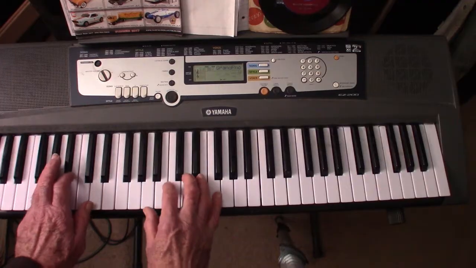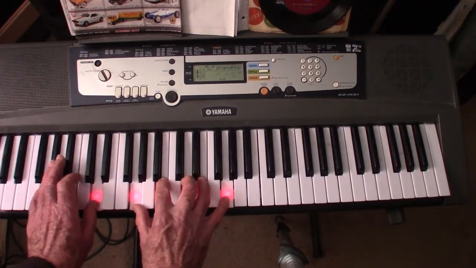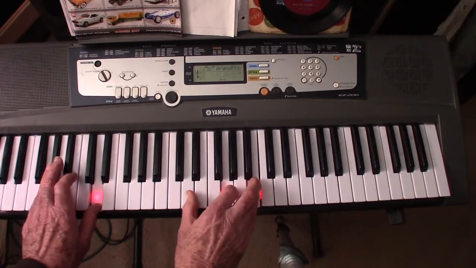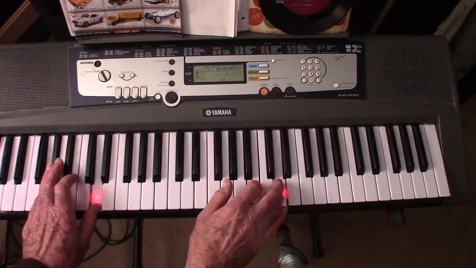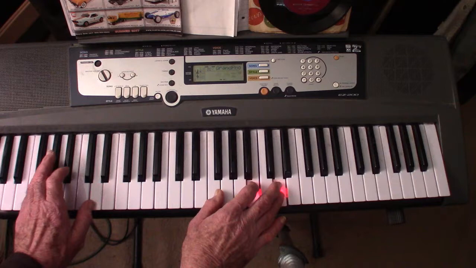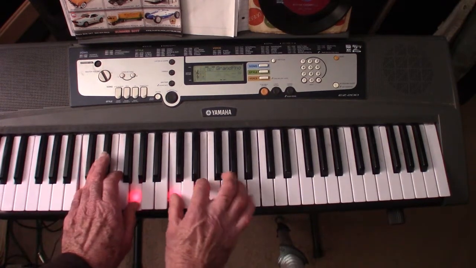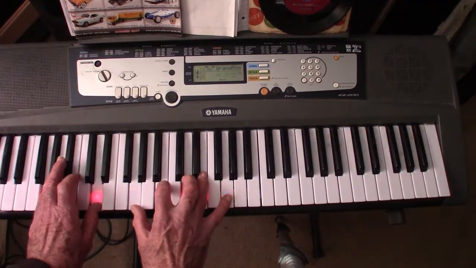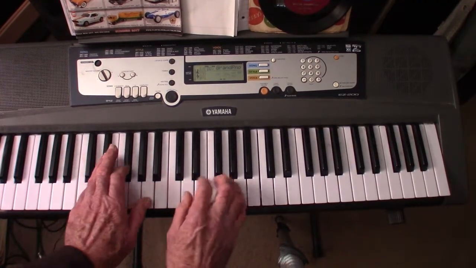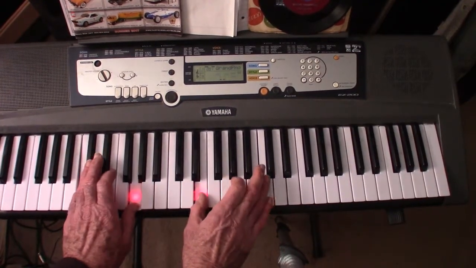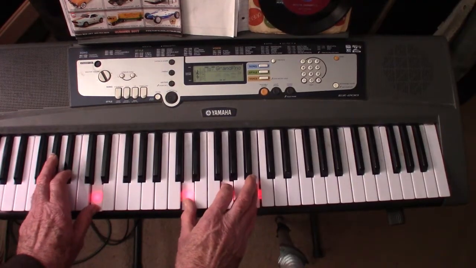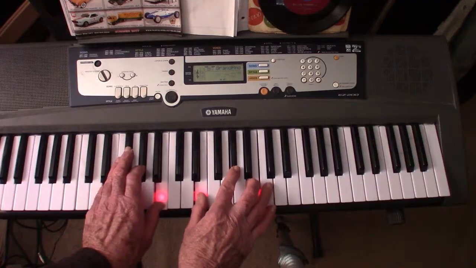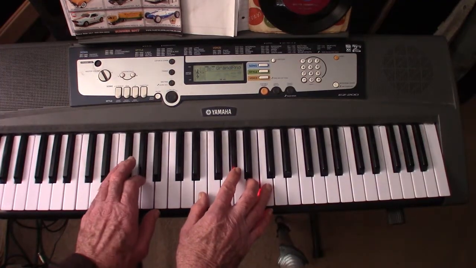And key of G. And the E. E is my favorite key for playing the blues.